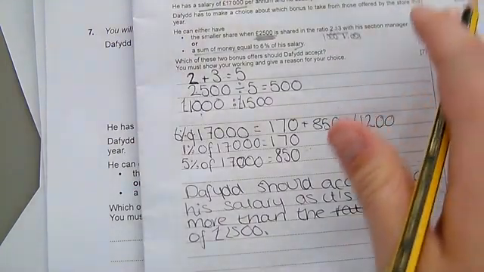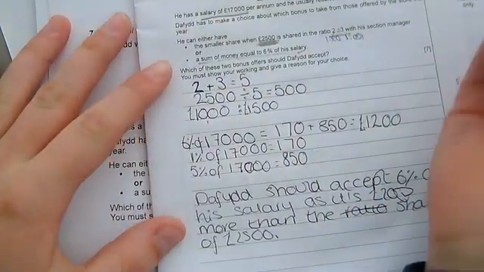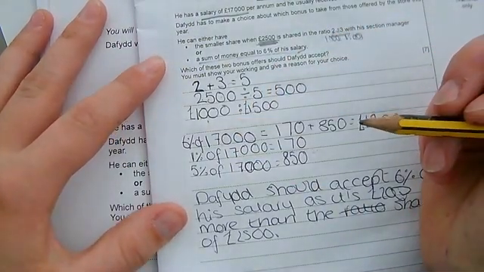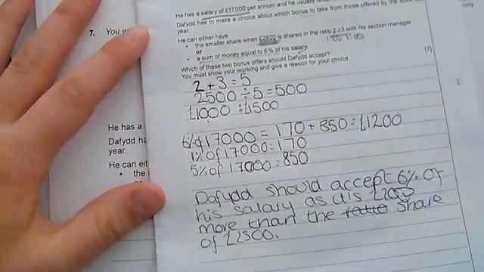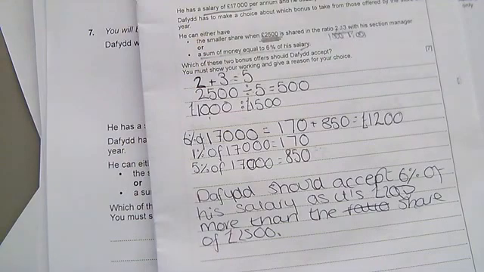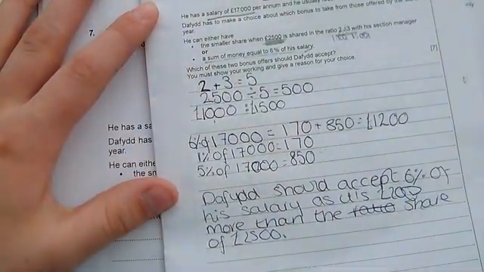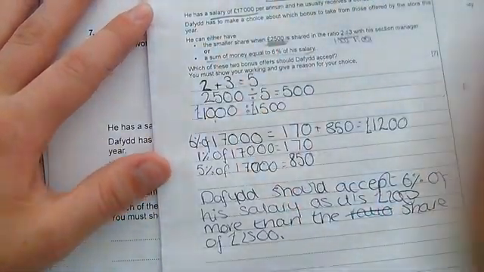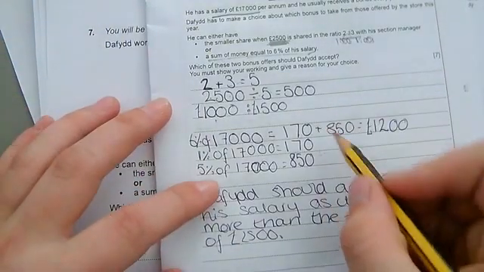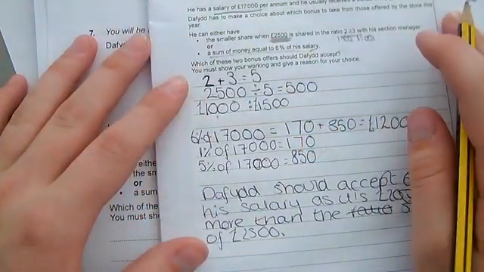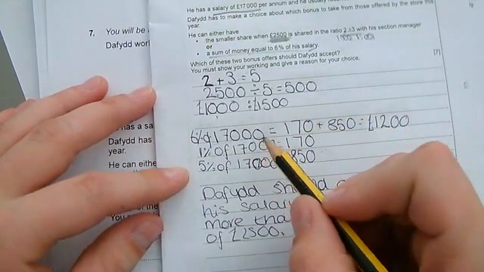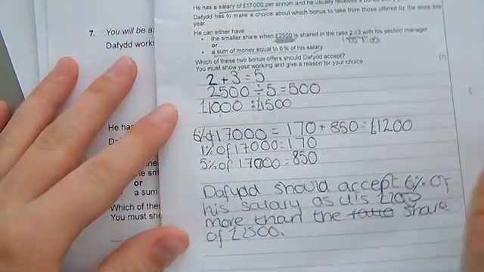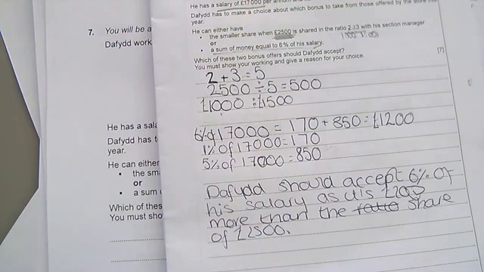Right, you work out 1%. So 1% of 17,000 is 170 because you take off the 2 zeros. Mathematically, you divide by 100. And now you work out 10%, because if you want to have 5%, you can divide it by 2.